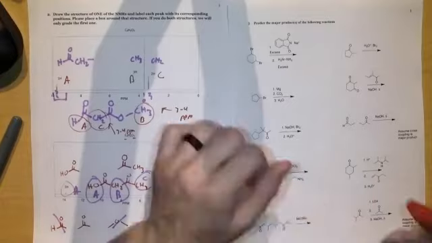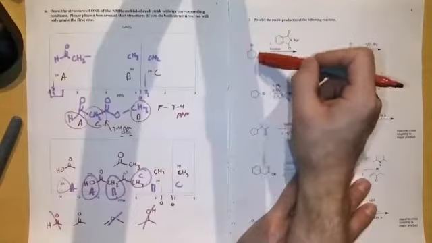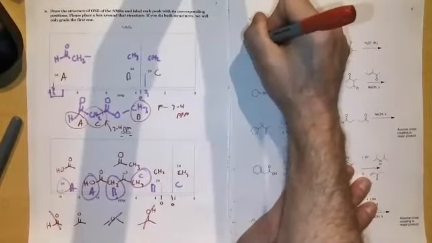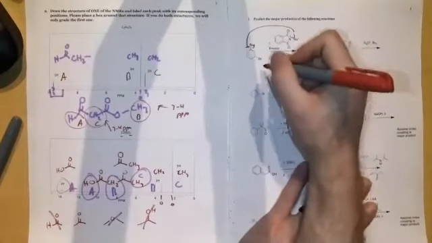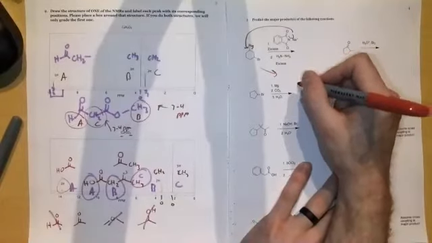So for this first one, when you have the element and the halide, it's going to attack. You're going to get a very large structure from this one. I'm going to draw it down here.